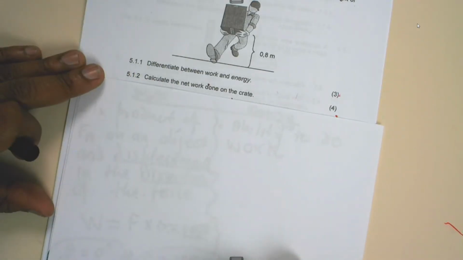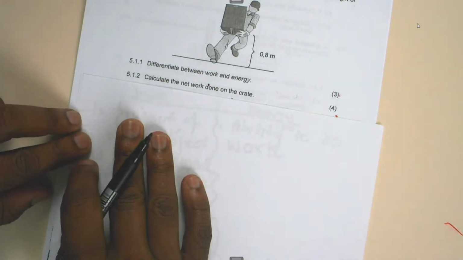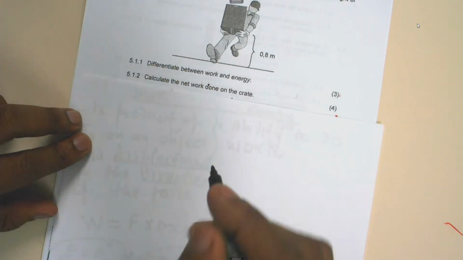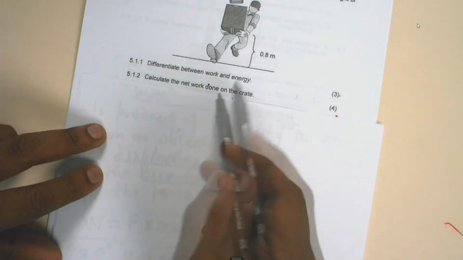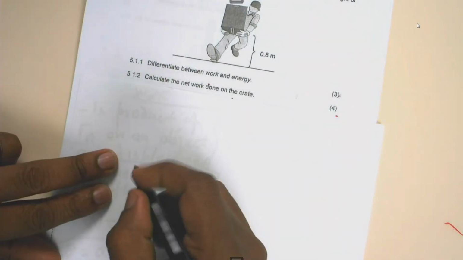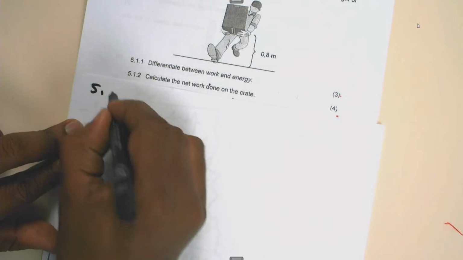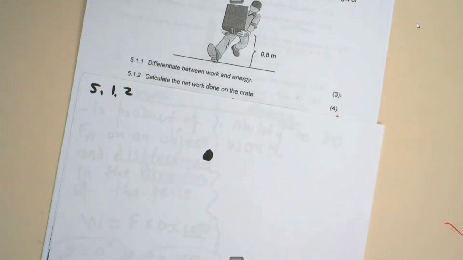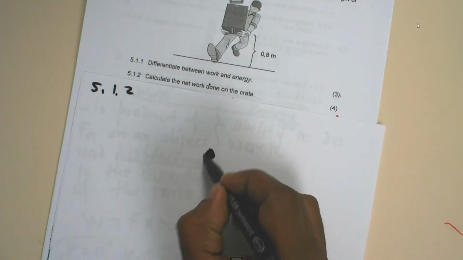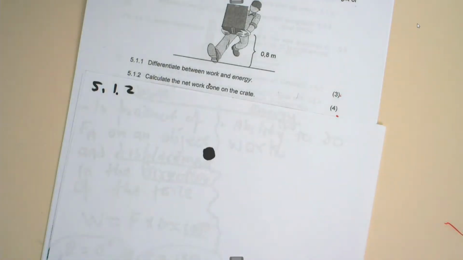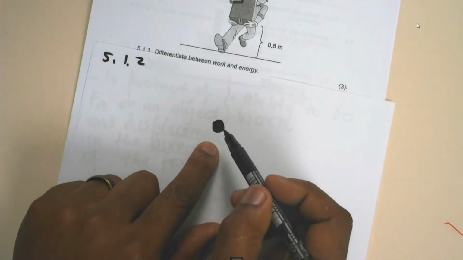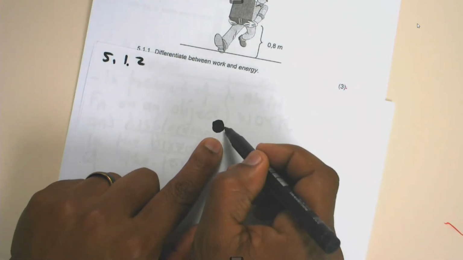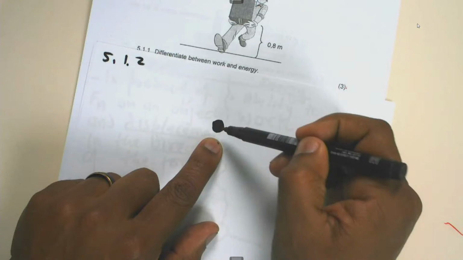So at 5.2.1, it says calculate the net work done on the crate. But we said the first thing to do is to draw a free body diagram. I am going to draw a free body diagram. From the first part of this video, we said a free body diagram is identified with a dot. Hence, I am starting with my dot. And remember, we said as a common error, the arrows must start from the dot.